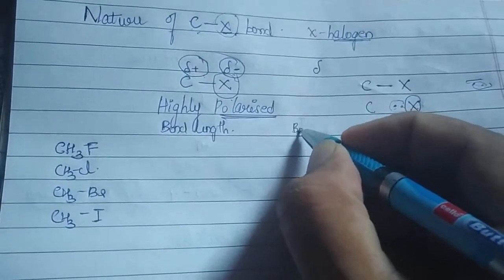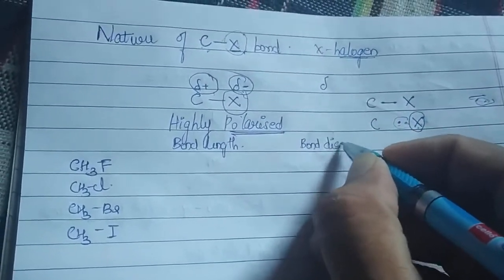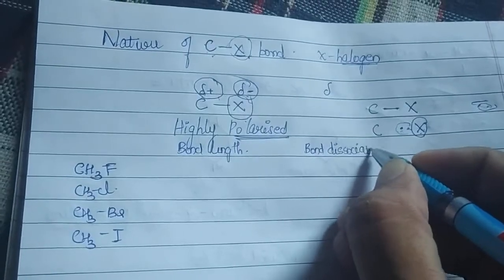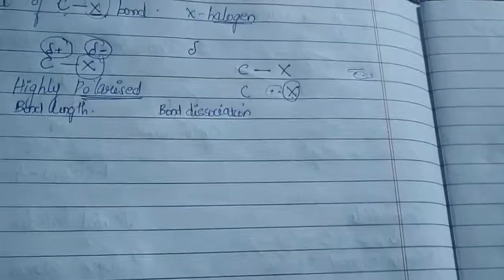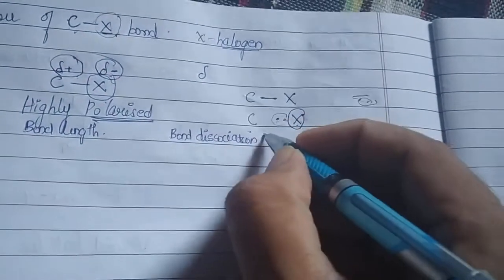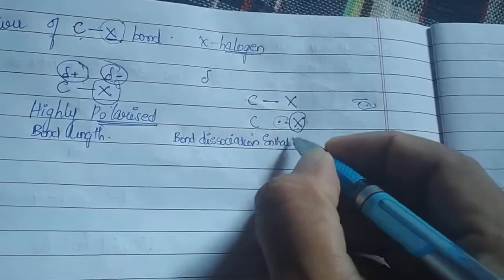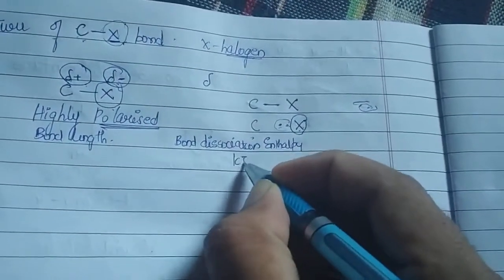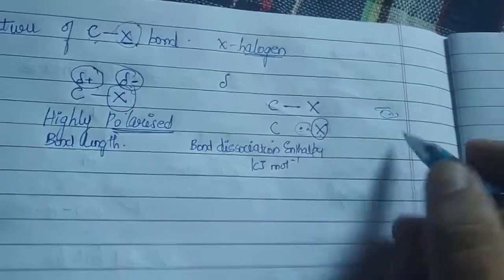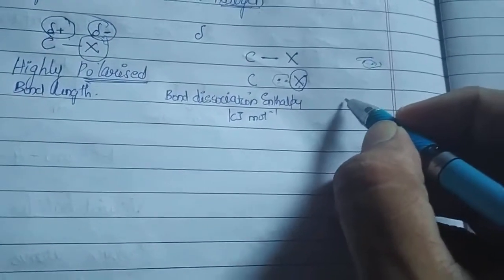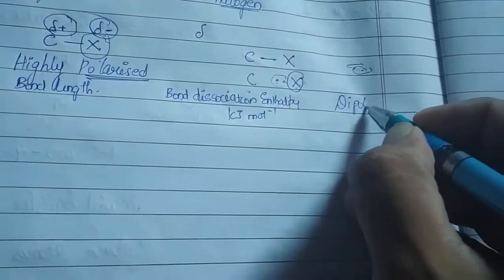What will be their bond dissociation enthalpy? Of course, you know what bond dissociation enthalpy means: the energy required to break 1 mole of your bonds. Basically we measure it in kilojoules per mole. Then we will see their respective dipole moment.